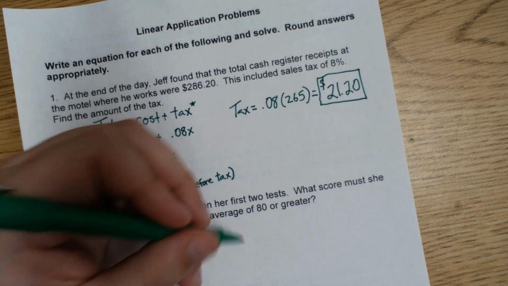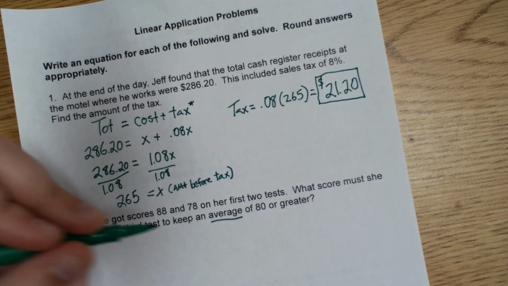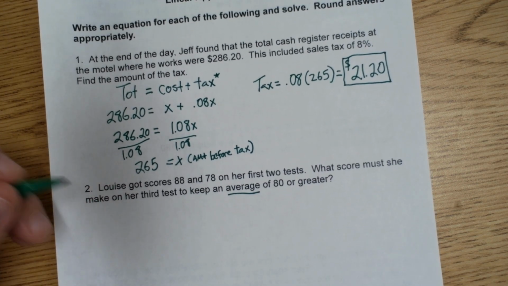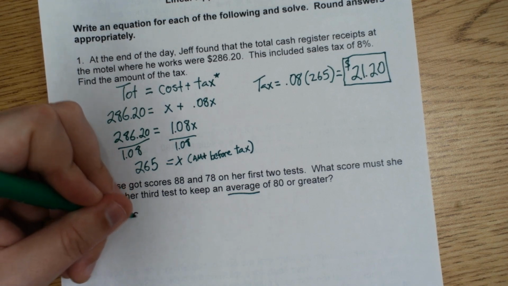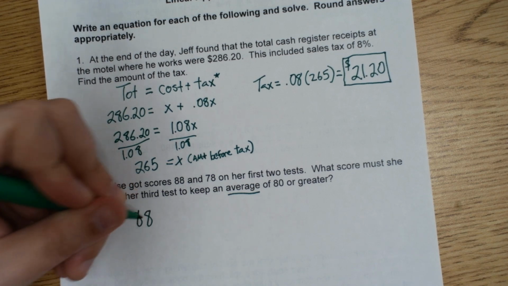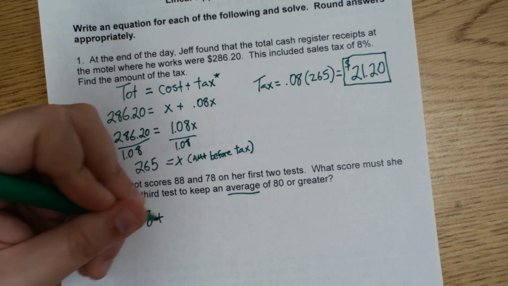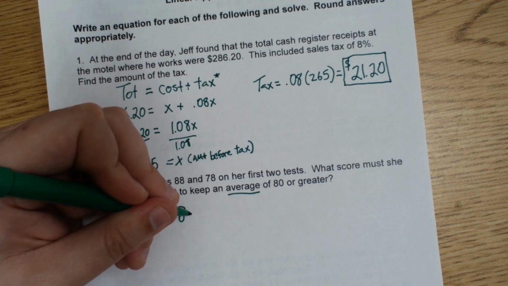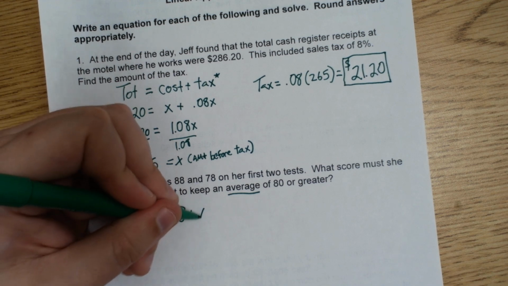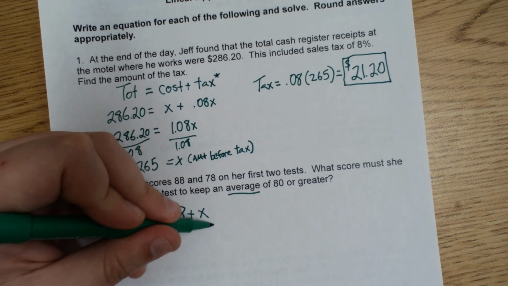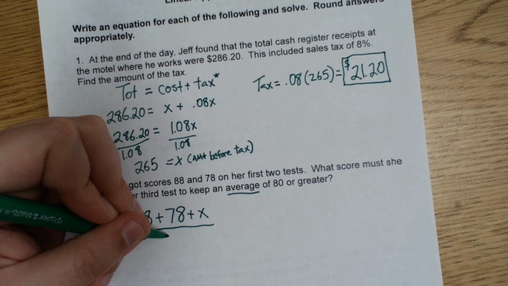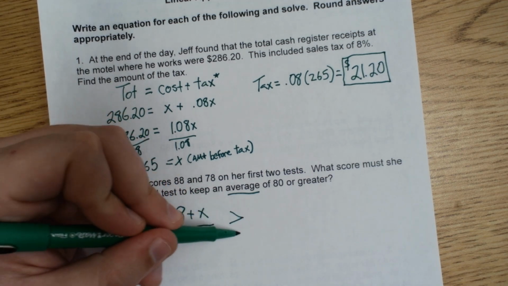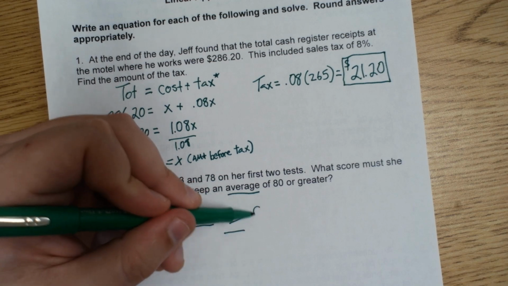That means we're looking for an average. So that means we're going to take however many tests there are and take those scores, add them together, and divide it by the number of tests. So I have a score of 80, score is 78. So right now, it should be good on the tests. Average is over 80. And whatever that third test ends up being, we'll divide it by 3. And we need whatever that is to be greater than or equal to 80.